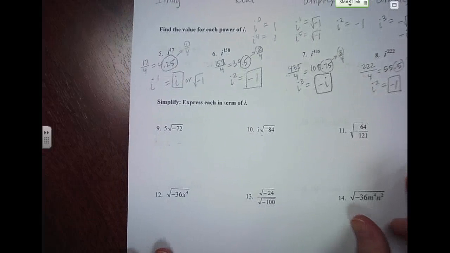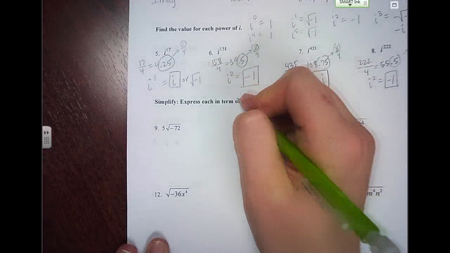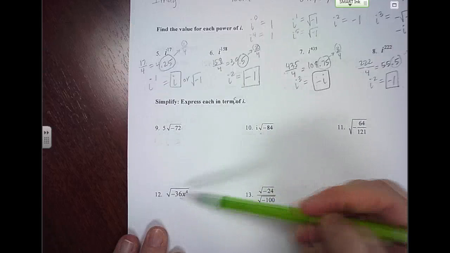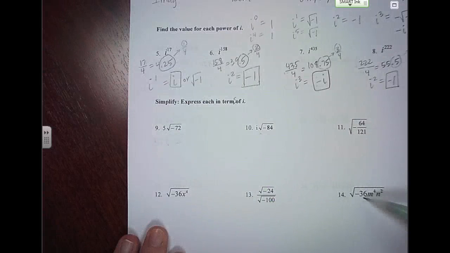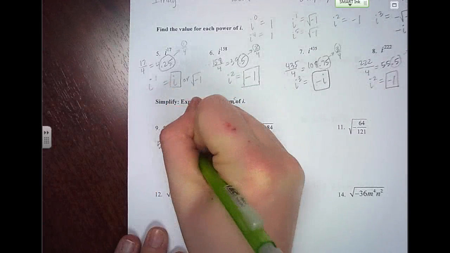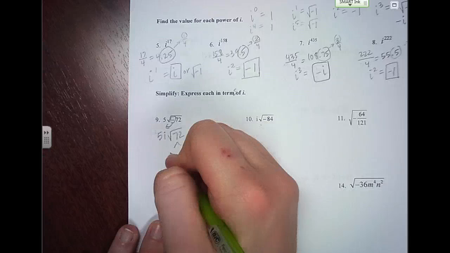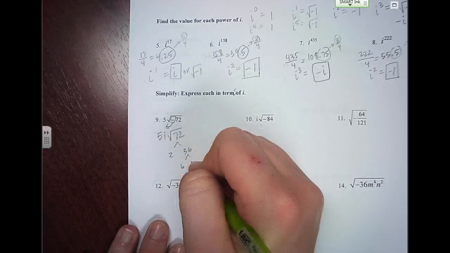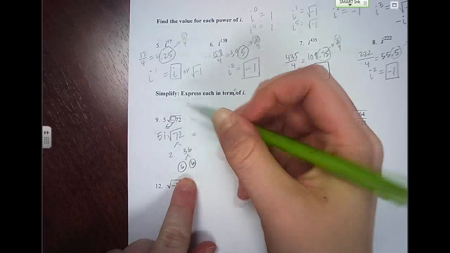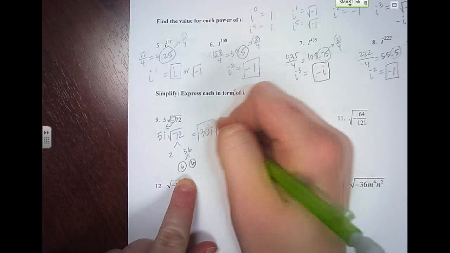Okay, so number 9, simplify. Express each in terms of I. There should be an S there. Terms of I. Okay, so first thing you want to do, remember, on all of these, when I see that negative under the square root, is pull it out and it becomes an I. So if I take this and I pull it out, now I have 5I square root 72. And now we're just going to simplify the 72. So 2 times 36, 6 times 6. So on the outside, I take this 6. Make sure you don't forget to multiply it with the outside number. So that's going to be 30I square root of 2.